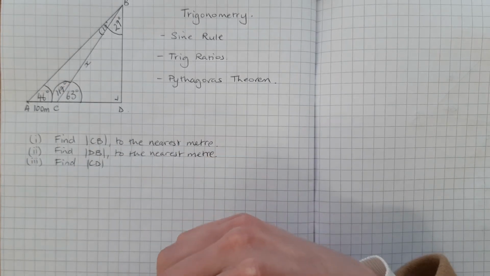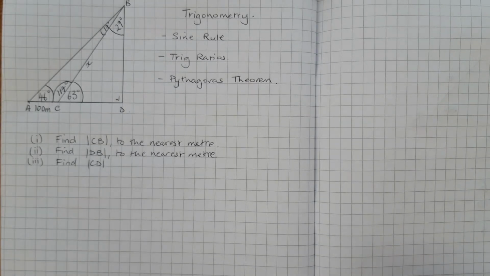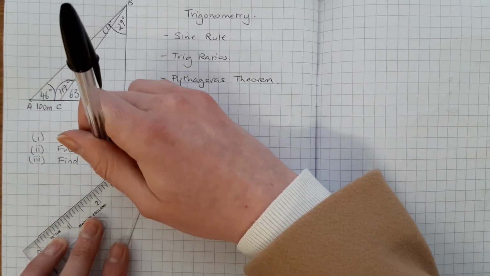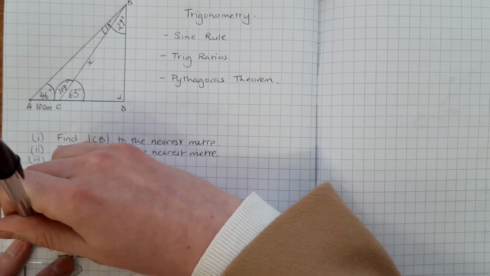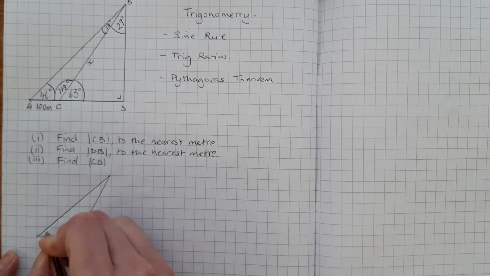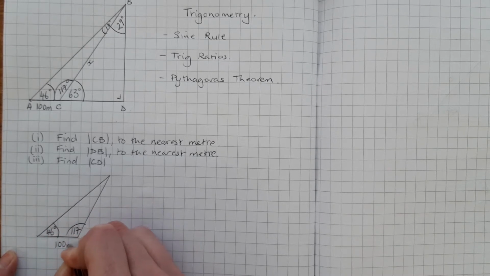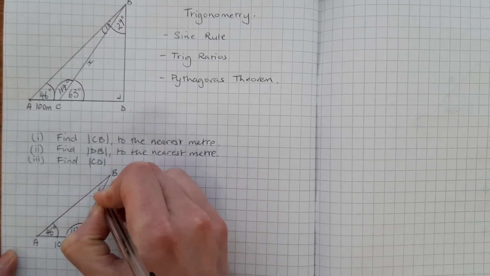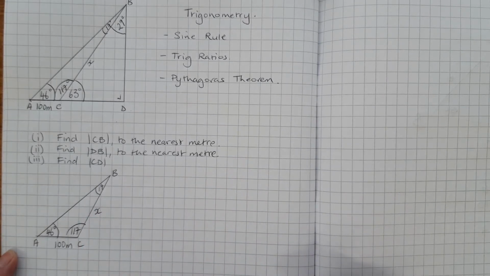I'm then going to have to focus on the left-hand side triangle. I'm just going to redraw it out to make it a little bit easier for us to see. I'm going to draw it slightly bigger as well. Okay, in it, I have 117 degrees. I have 46 degrees. I have 100 meters. That's A, C, and B. I also have 17 degrees up there. And I'm looking for this side, X.